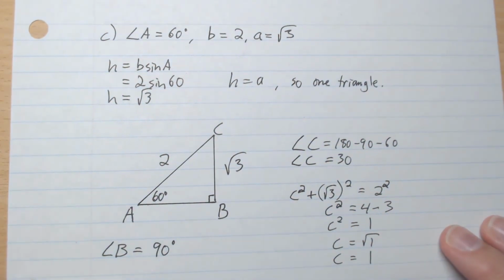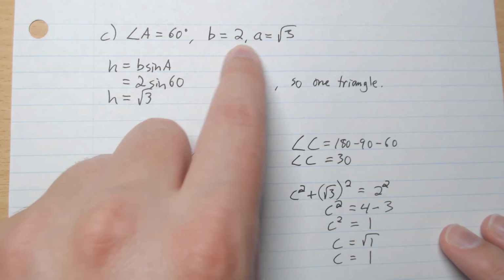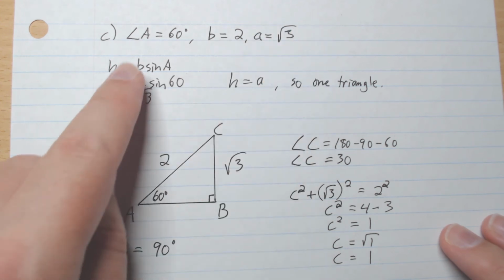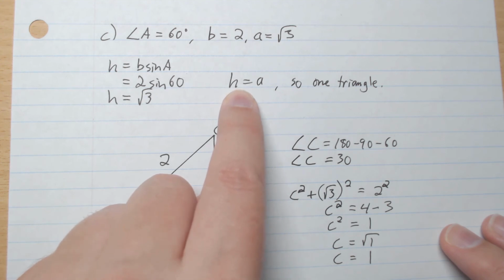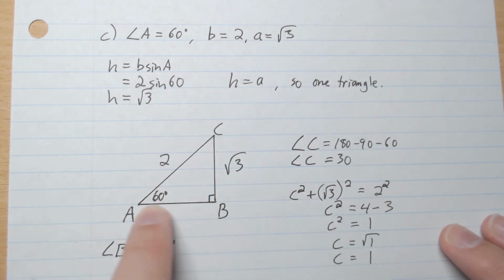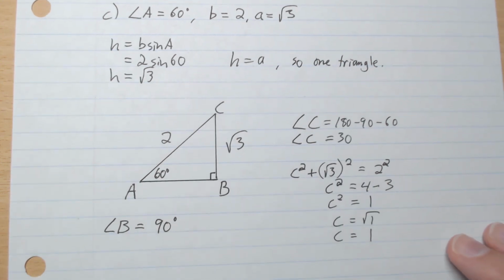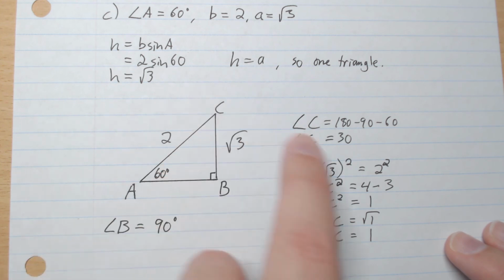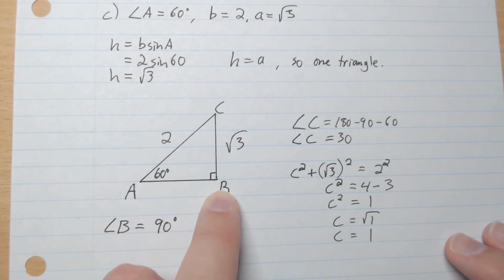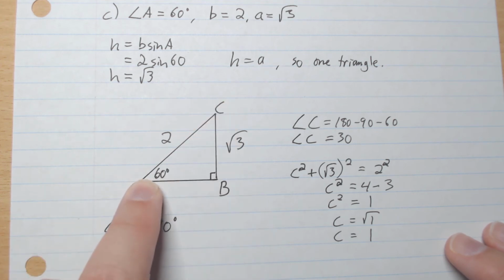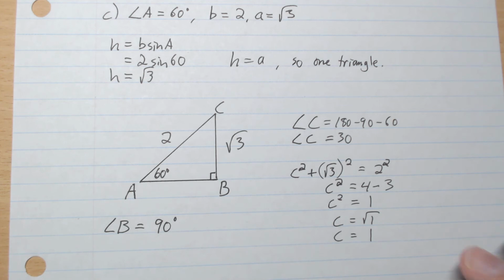Okay, C. Angle A is 60, b is 2, a is root 3. We calculate h, we get h to be root 3, so h equals a, therefore one triangle, and it's a right angle triangle. We know angle B is 90 degrees. A is 60, as given. Therefore, C is 30. And we're going to get side c from Pythagoras theorem. c squared plus root 3 squared equals 2 squared. And this gives c equals 1.